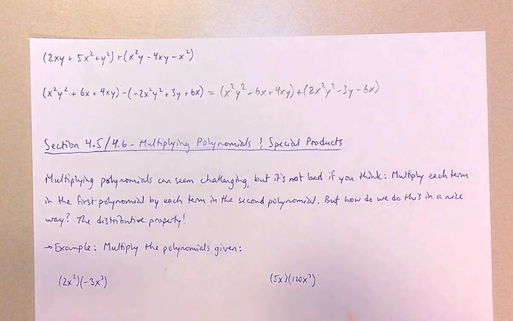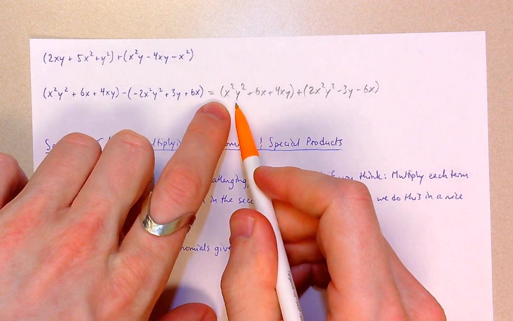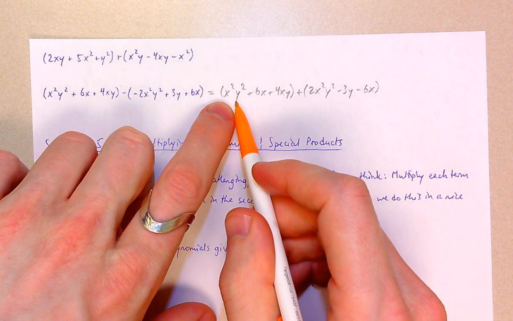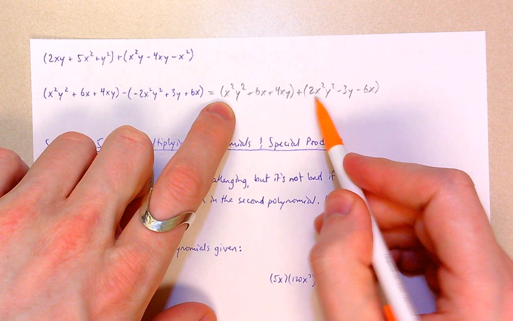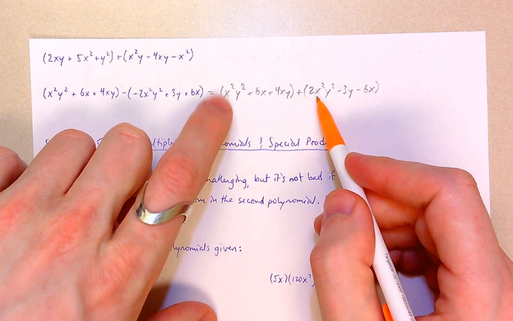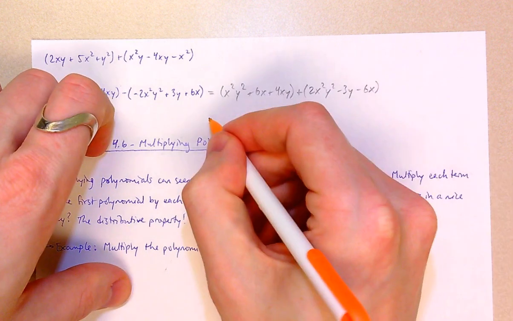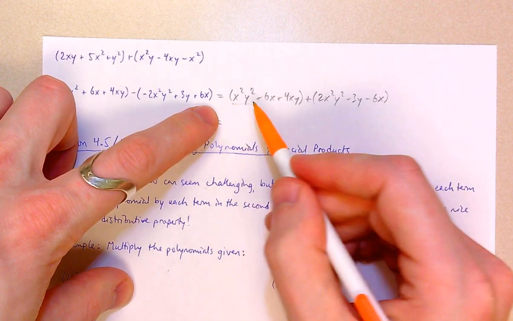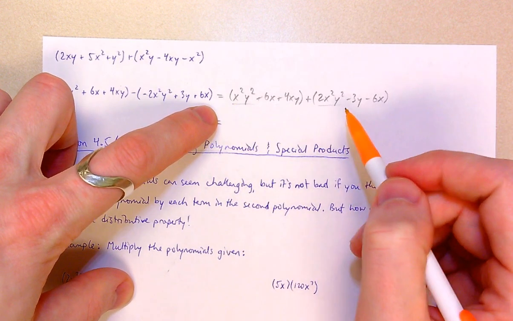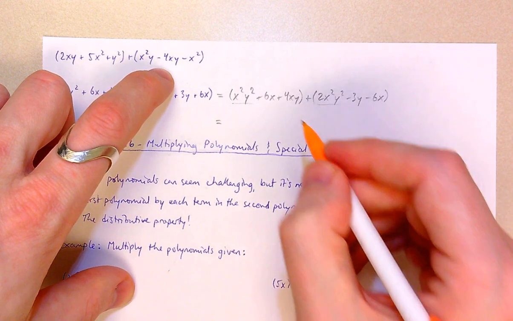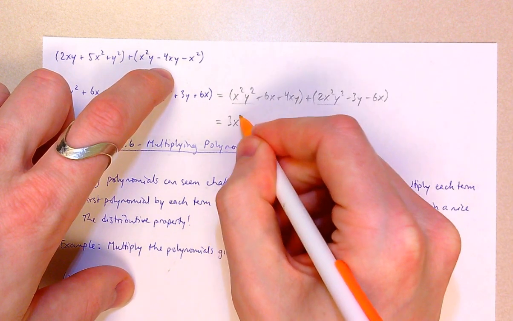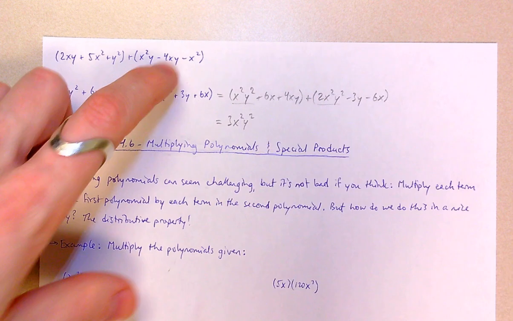So do we have a term that is like this term? Well, yes, we do. We have this term right here. Both the x and the y have an exponent of 2 on them. So I have 1x squared y squared plus 2 more x squared y squareds to give me 3x squared y squareds.